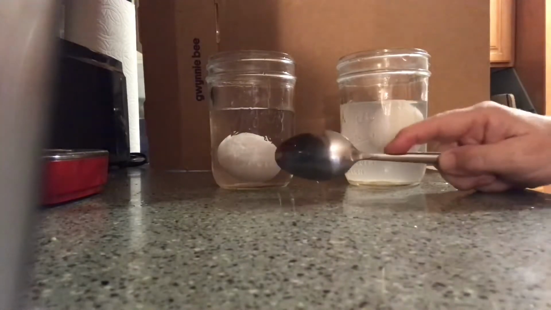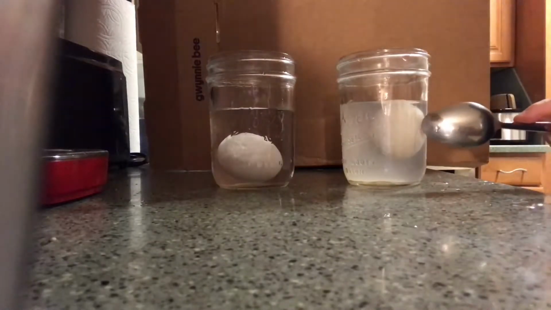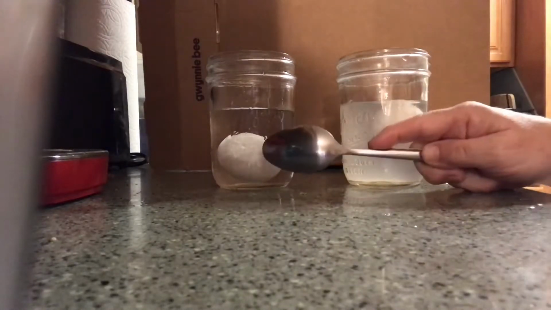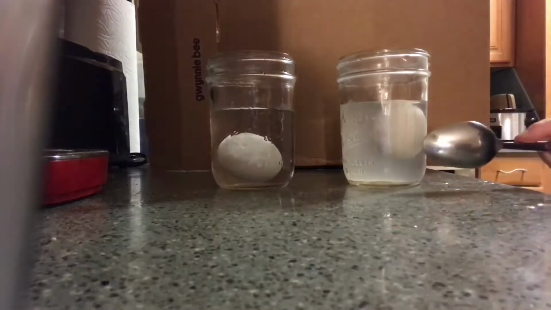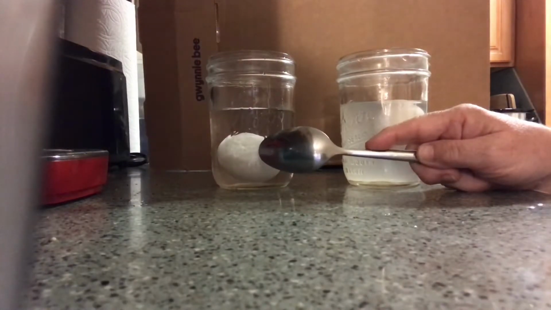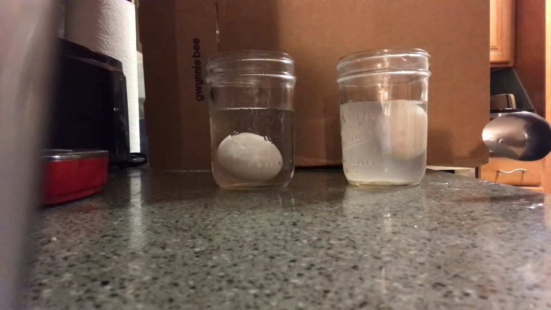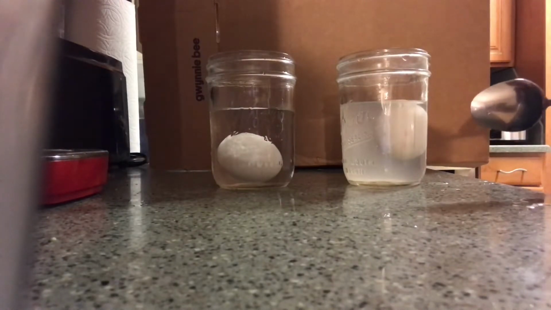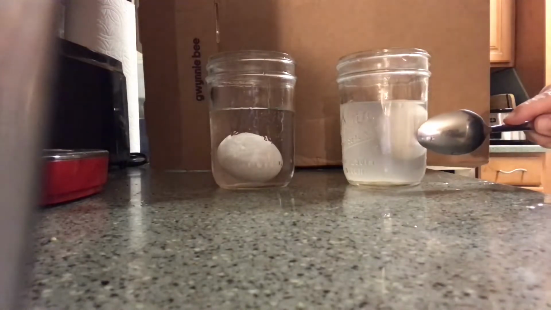That means raw eggs are more dense than fresh water, but less dense than salt water. Fresh water, therefore, must be less dense than salt water. So fresh water comes into the ocean in streams, rivers, creeks, and mixes with all the other waters that are meeting in the ocean to join this body of water called ocean water.